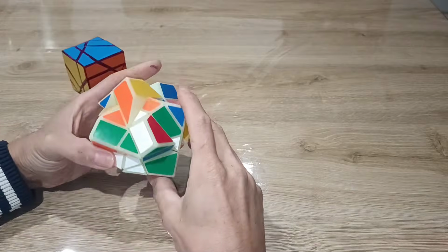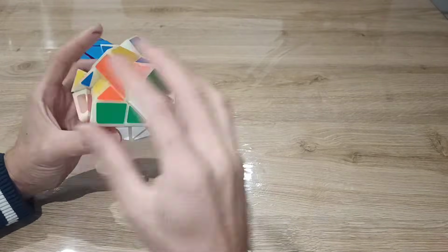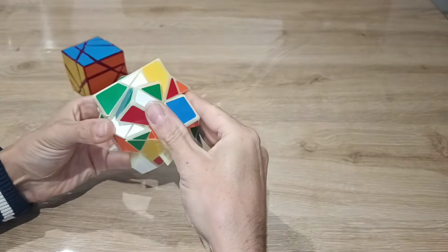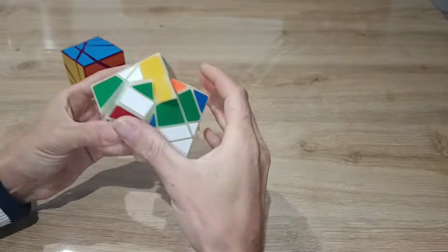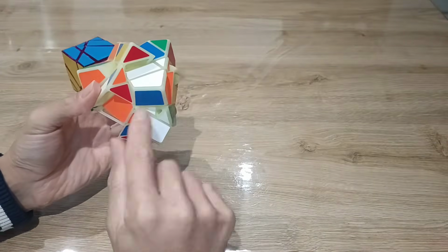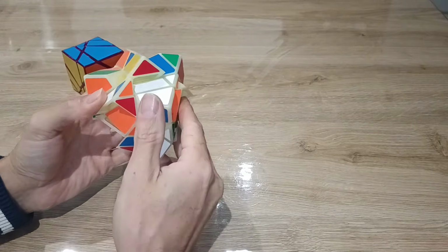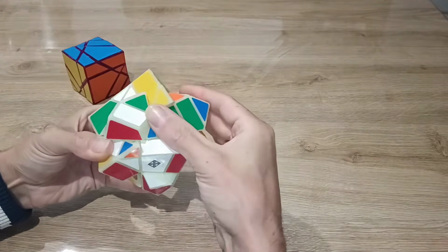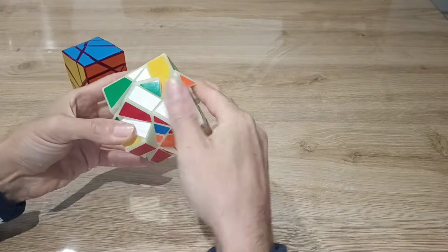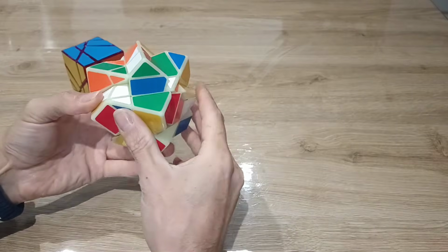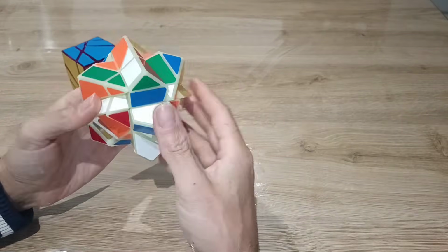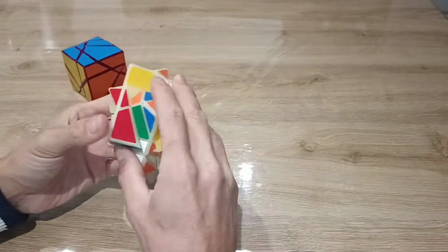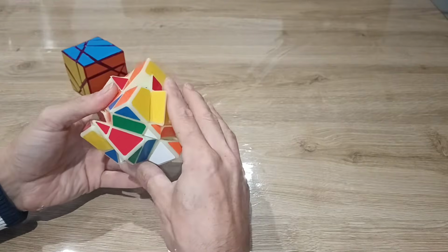And finally, I have to remember to turn them back. So I want to apply my algorithm. RI, then exchanging this piece that is now correct with this white, and then doing UI, then turning back with UI, then turning back with the rotation that I have applied, and this rotation that I have applied.